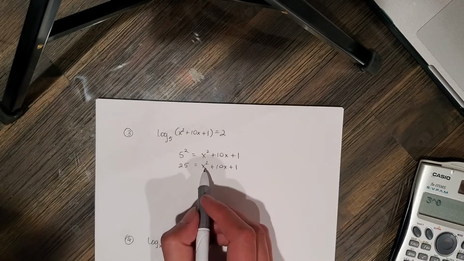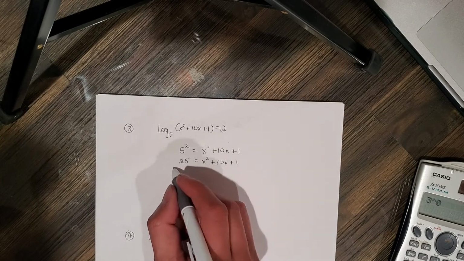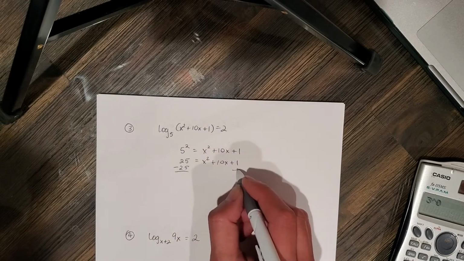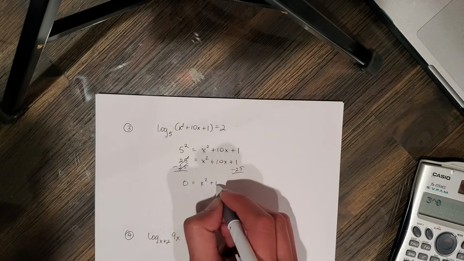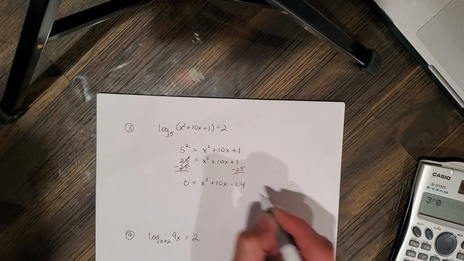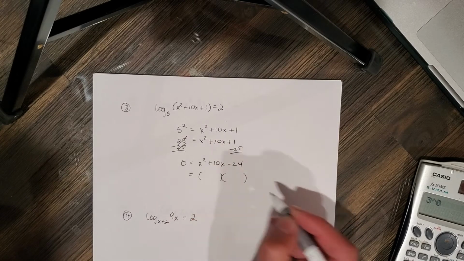Okay. Now, whenever we have a quadratic, that means x to the 2nd power, we're going to set this equal to 0. So I'm going to go ahead and subtract 25 on both sides. And so that's going to be 0 equals x squared plus 10x minus 24. Now, do you guys remember this? This is old school right here. So we're going to go ahead and factor this.